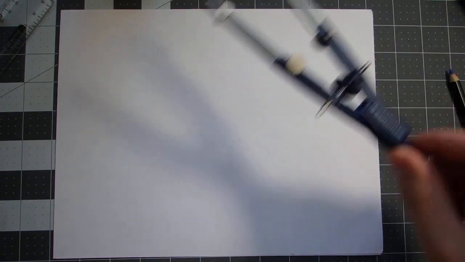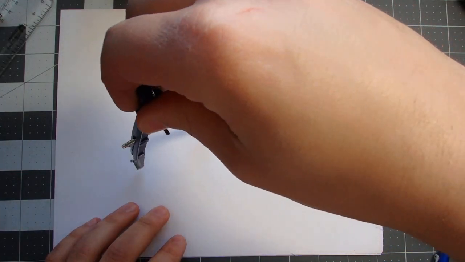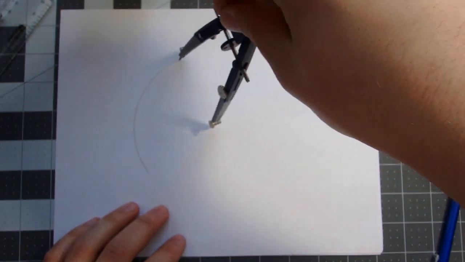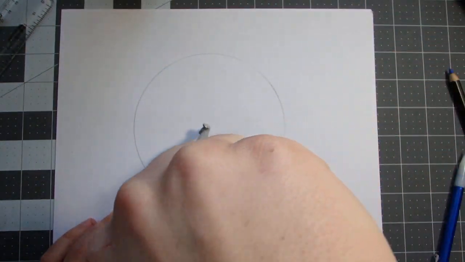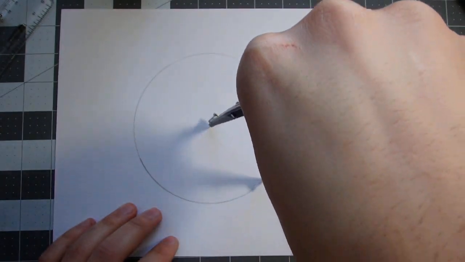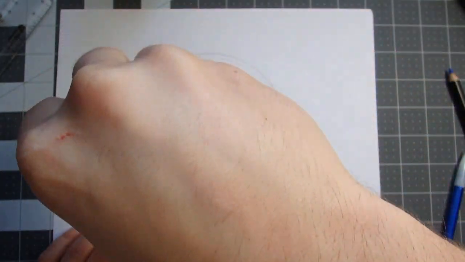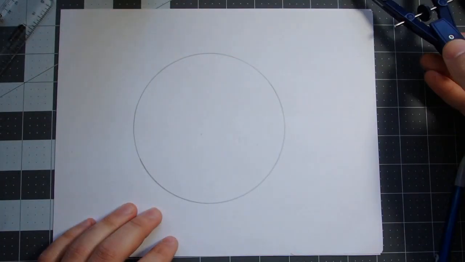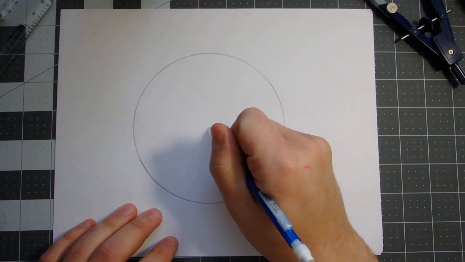Now we start dealing with the ones that are more complicated. The reason these are more complicated is because the equation I'm going to give you is very similar to the last one. So, here's my circle.